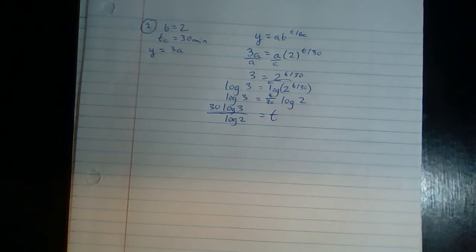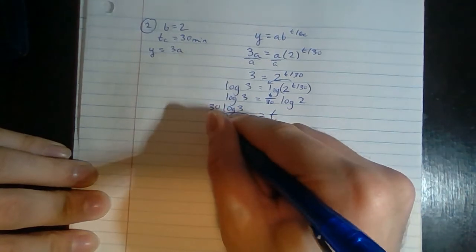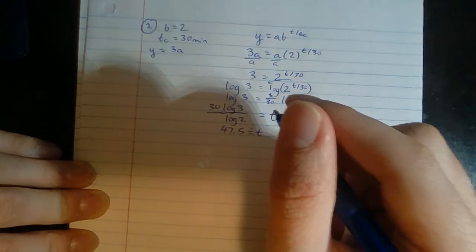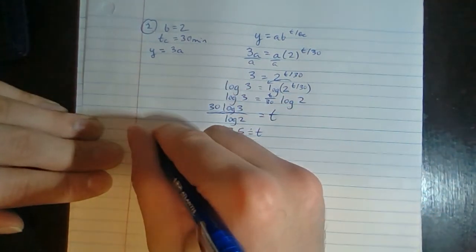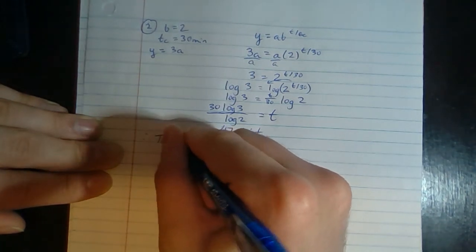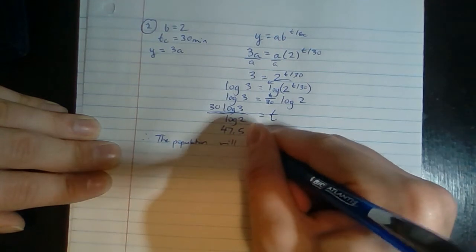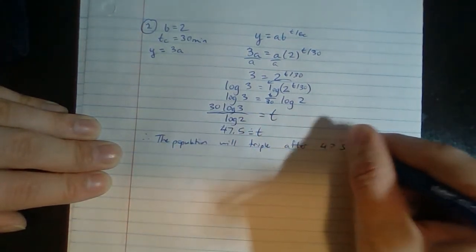So t equals 30 log 3 divided by log 2. That gives us about 47.5. So the population of the bacteria will triple after about 47.5 minutes.